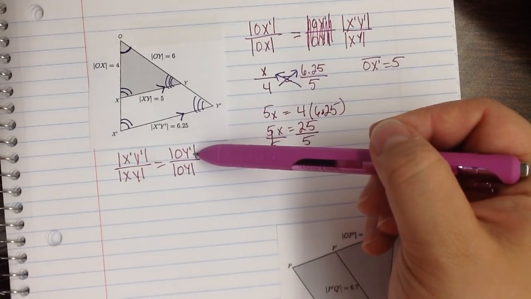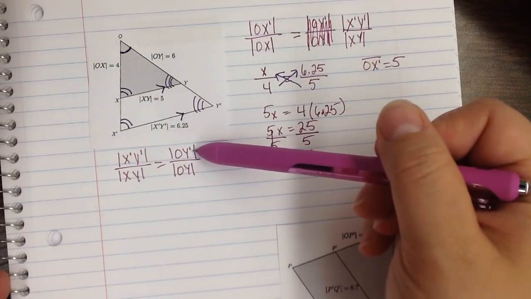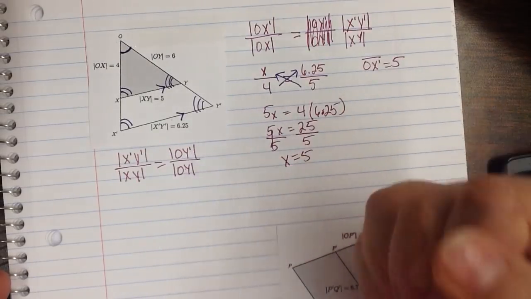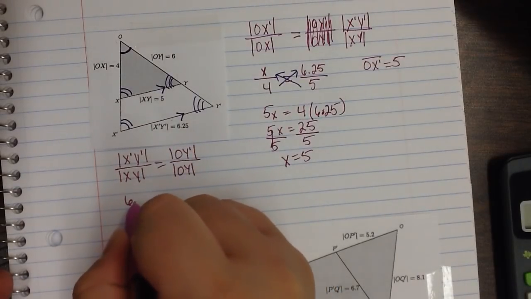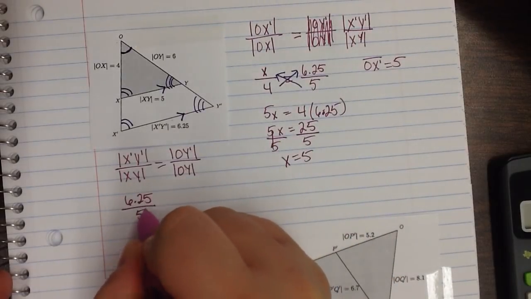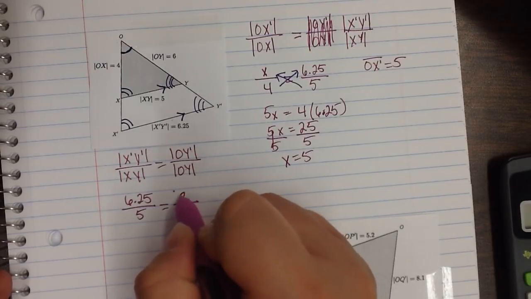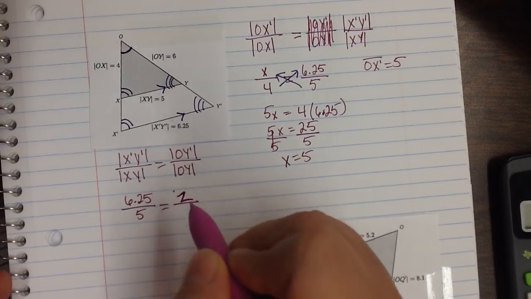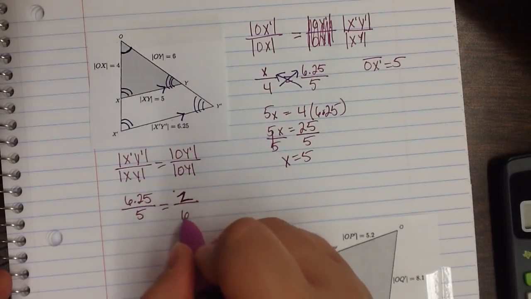The image goes on top because when you work out the definition of dilation, you're dividing the new one by the original. So the distance from X'Y' is 6.25 over the distance from XY is 5. We're looking for the distance from O to Y', so I'll call that z. And the distance from O to Y is 6.